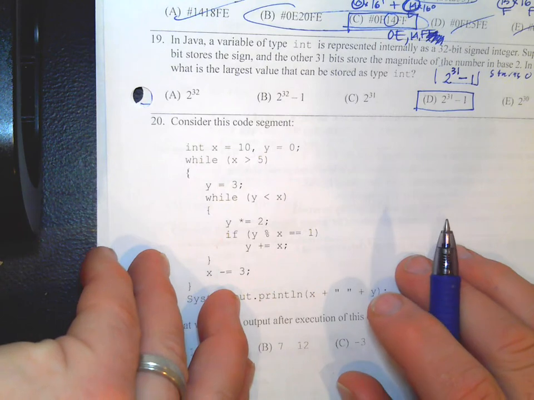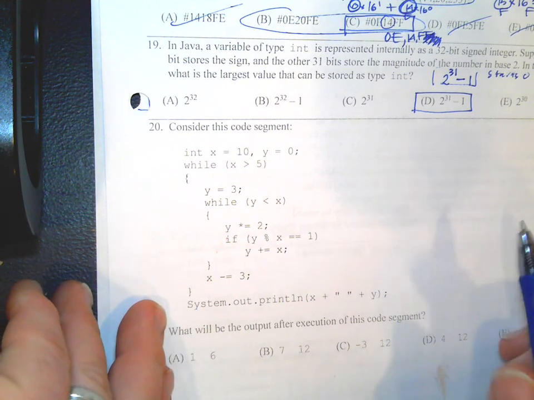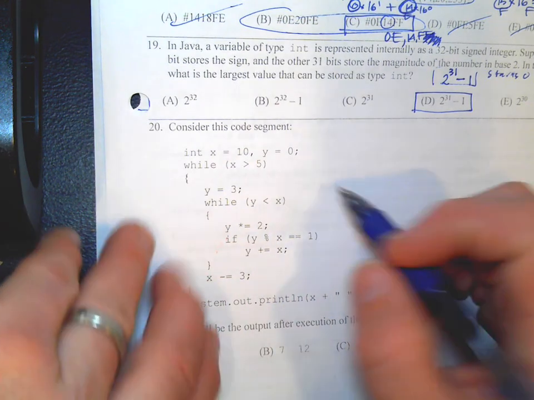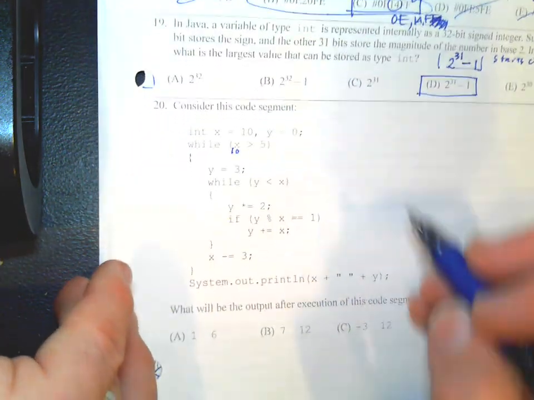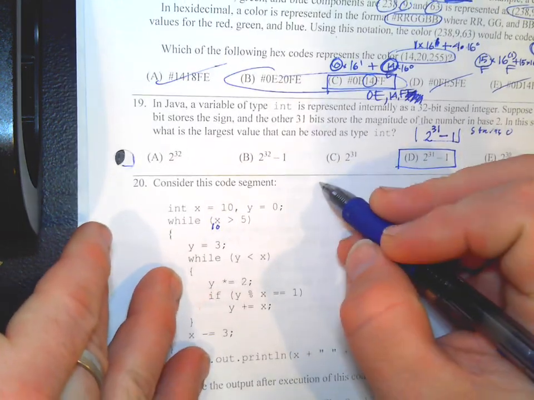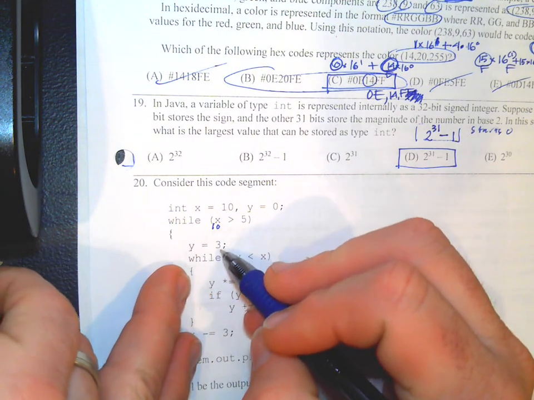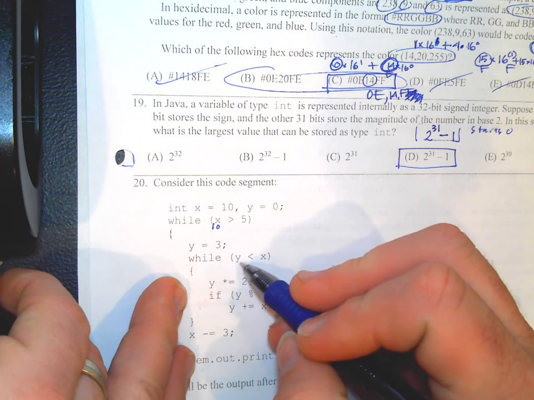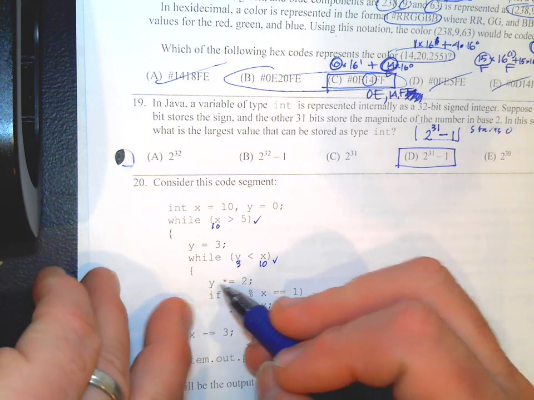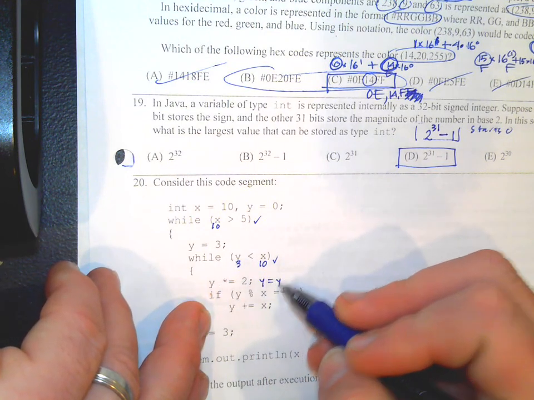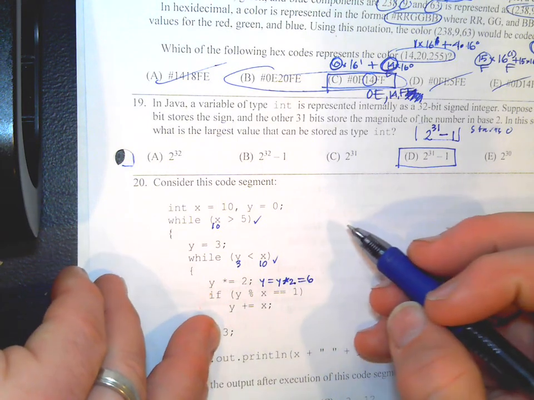Let's see, consider this code segment. int x equals 10, y equals 0, while x is greater than 5. So what will be the output after the execution of this? So while x is 10, then y equals 3. So now y equals 3. While 3 is less than 10, which is true, then y times equals 2, that's the same as y equals y times 2. So it's 3, so now it's going to be 6.